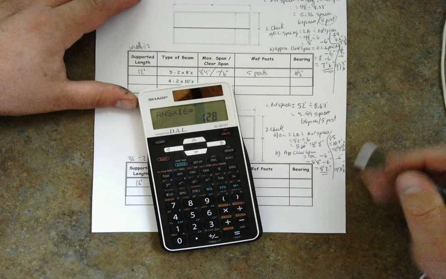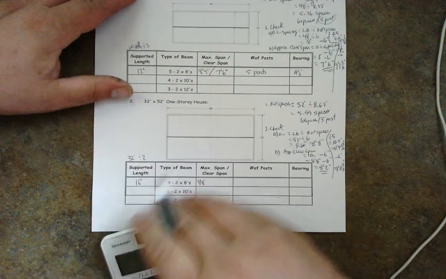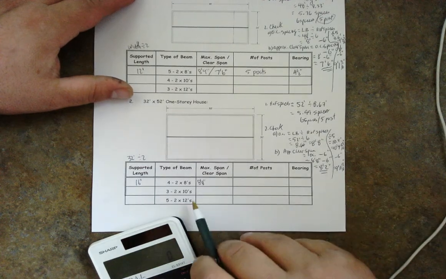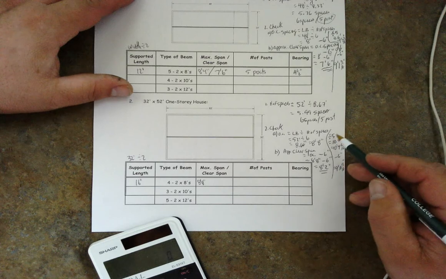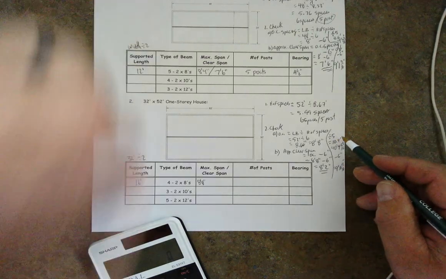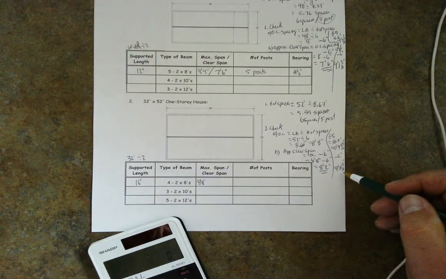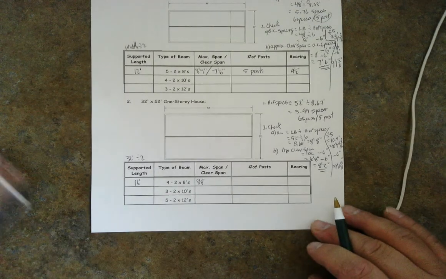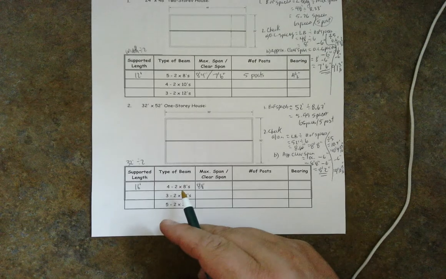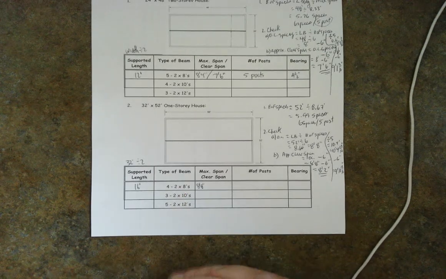Now, will that work? That won't work. If I went with 5 spaces, which would be 4 posts, I would have a space in between of 9 foot 10 and 13 16ths. But the beam there is only strong enough to go 8 foot 8.